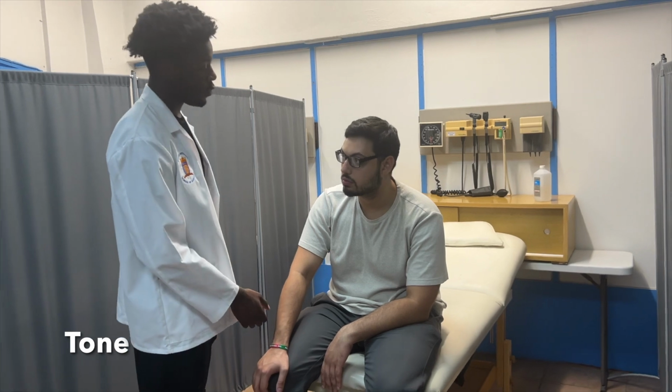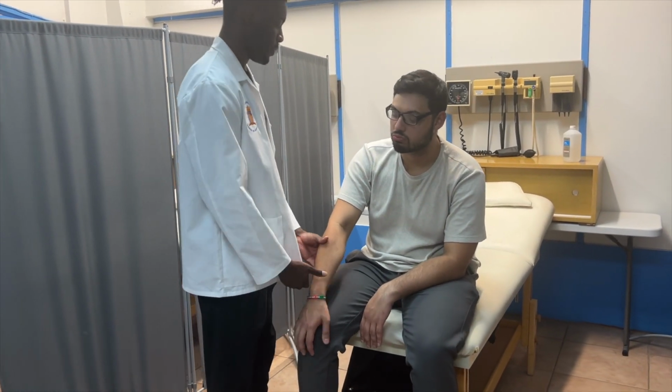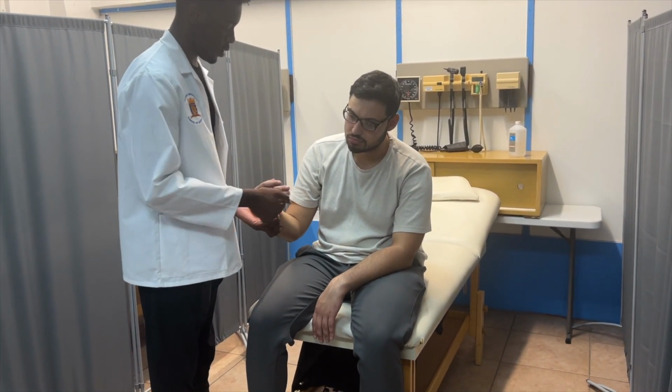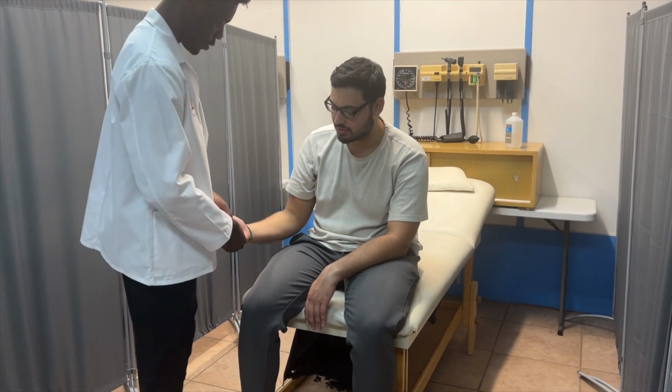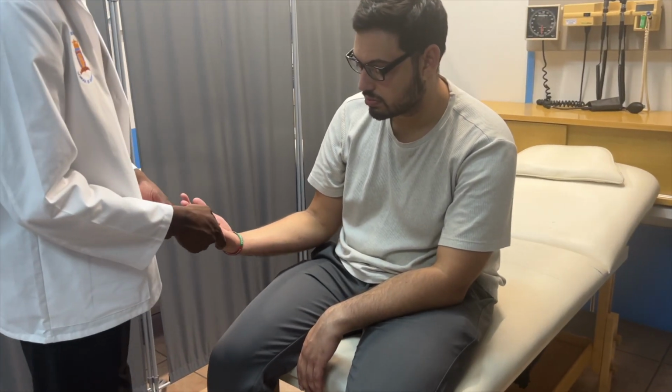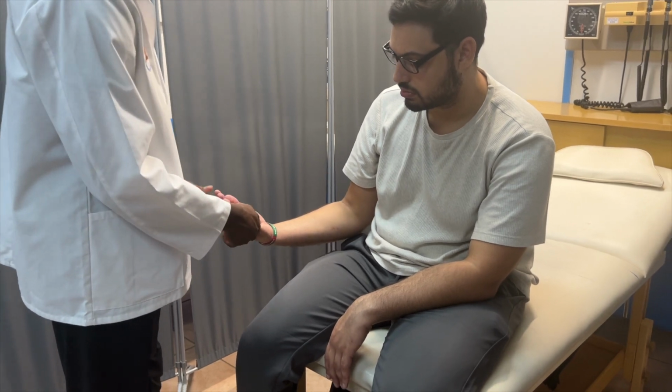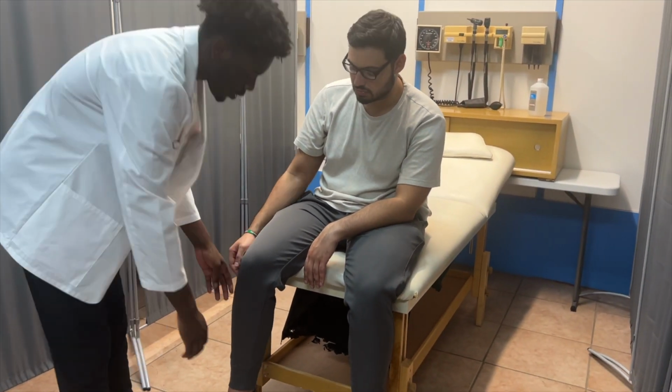Tone: I'm going to ask the patient to relax all his muscles and let everything loose. I will be moving his limbs passively to feel for any resistance. Here I am passively flexing and extending to confirm there is no hypertonia or hypotonia. I will also hold the foot in a dorsiflexion position to check for clonus.